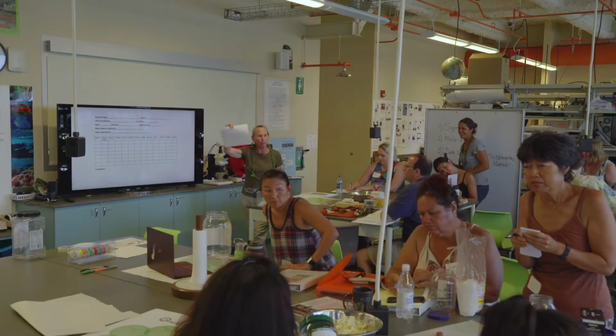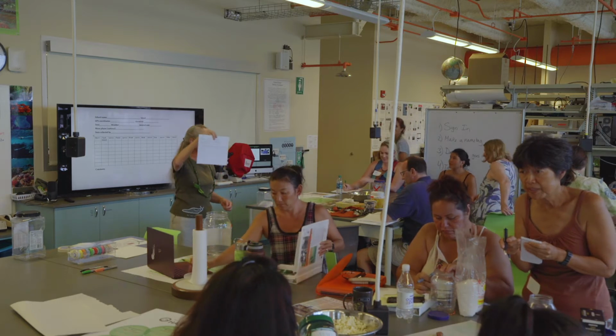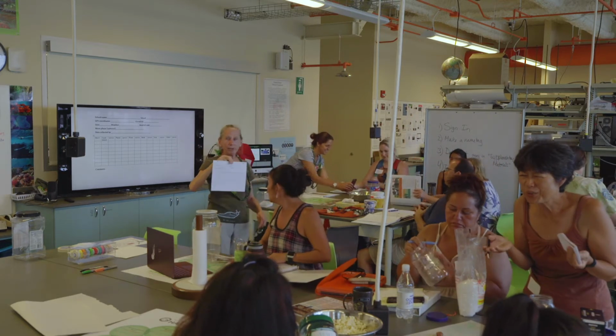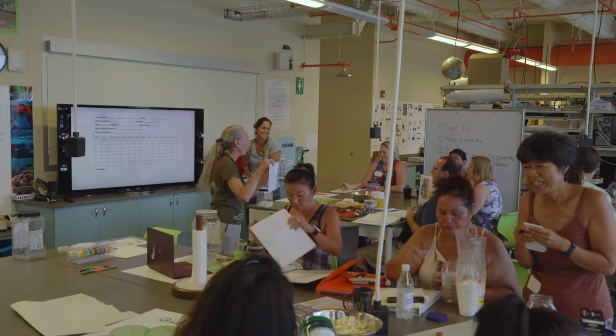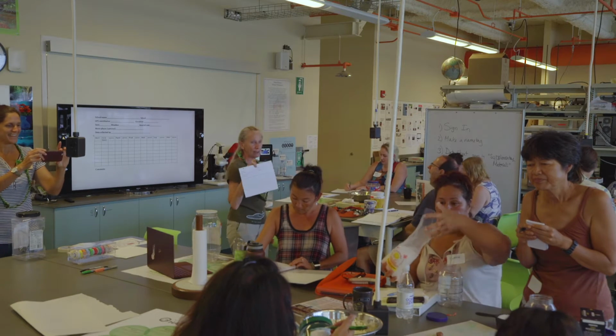So everybody got one of these sheets and put it into your binder. Put it in with the supplementary materials. And this is available online. All of the lessons and all of these supplemental materials are available online, but this is what we've been using as a master data sheet.